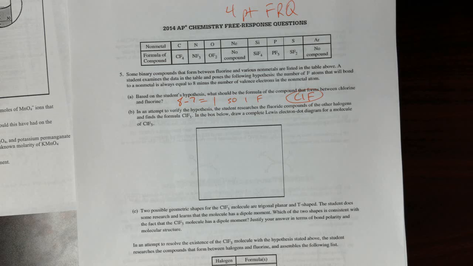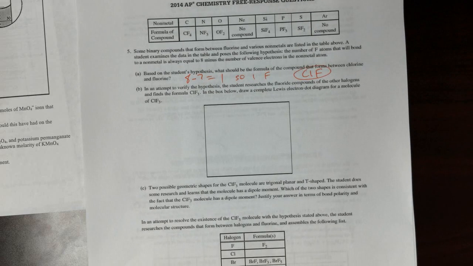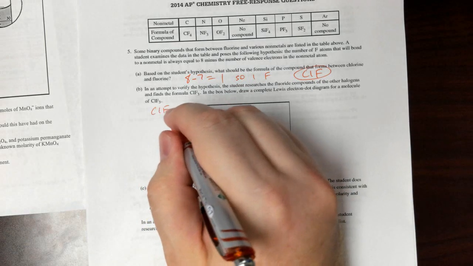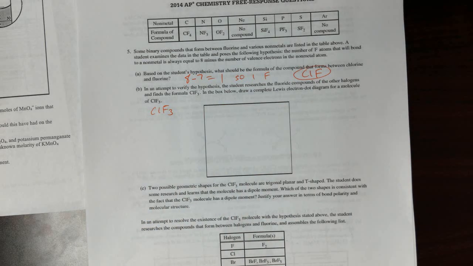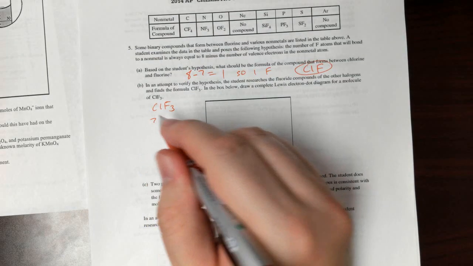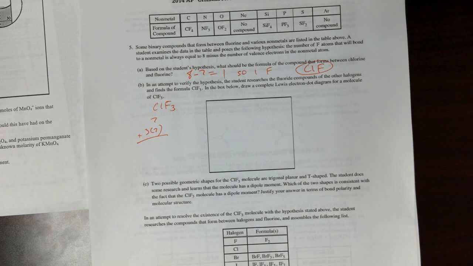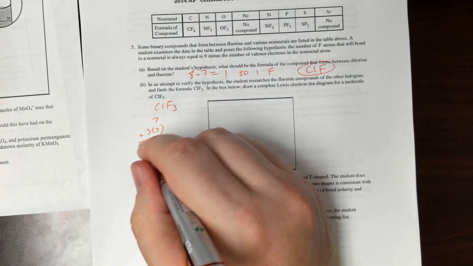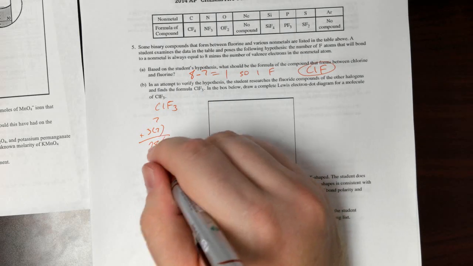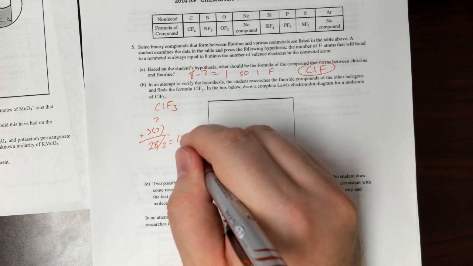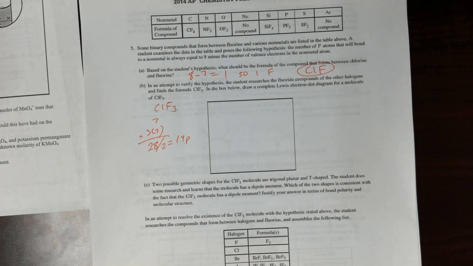That's it. In number 2, though, we have a Lewis structure. I told you every year there's going to be a Lewis structure, at least one you have to draw. ClF3 is not a super hard one, but it is one you have to pay attention to. So we're going to add up all of our electrons, 7 for chlorine, 3 times 7 for fluorine, and that gives you 28, so 14 pairs of electrons.